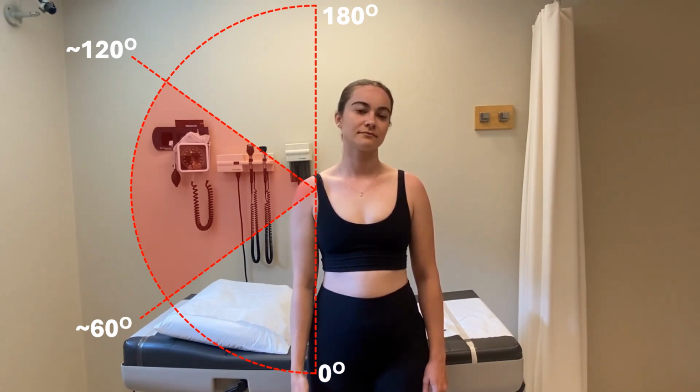and the patient may have difficulty controlling the descent of their arm. These findings yield a positive painful arc test, which in combination with other history and physical exam can be used to inform a diagnosis of subacromial impingement syndrome or rotator cuff pathology.